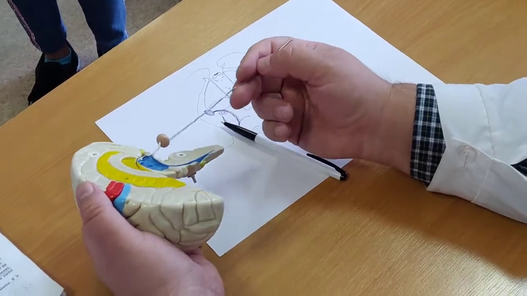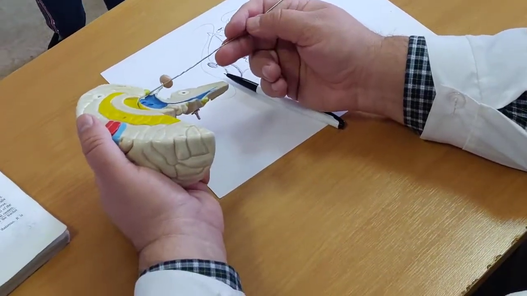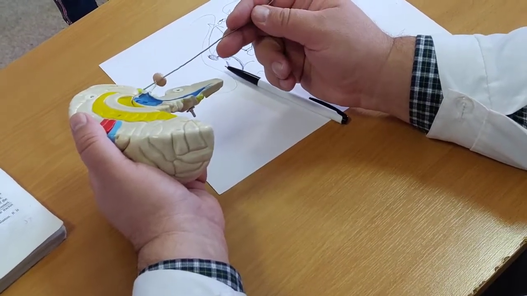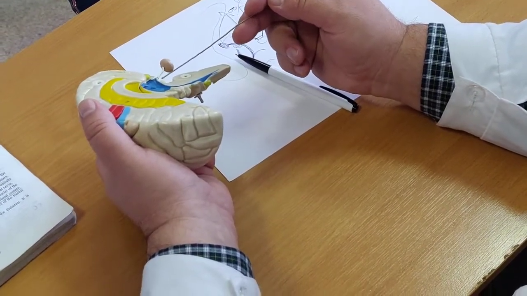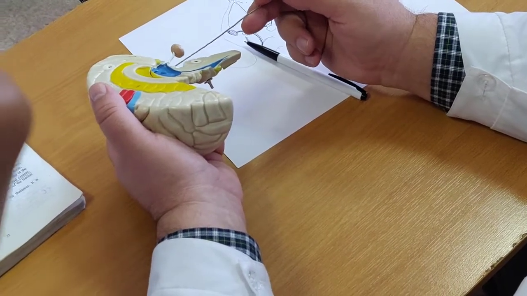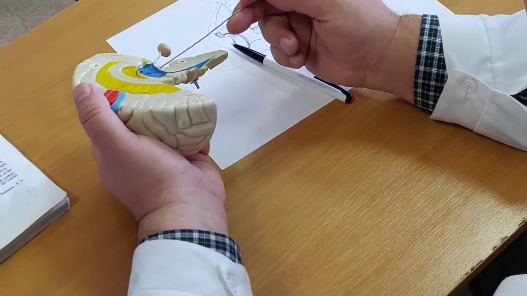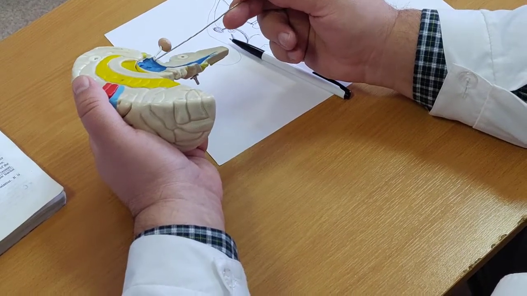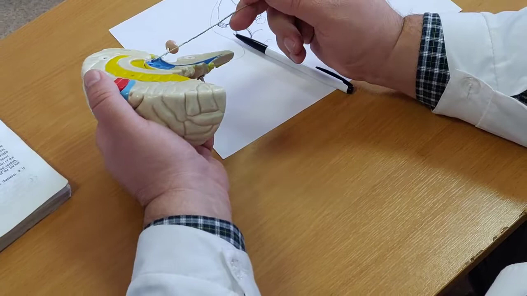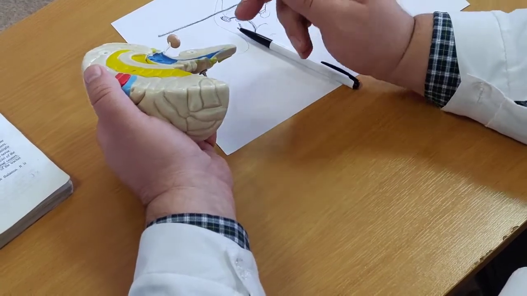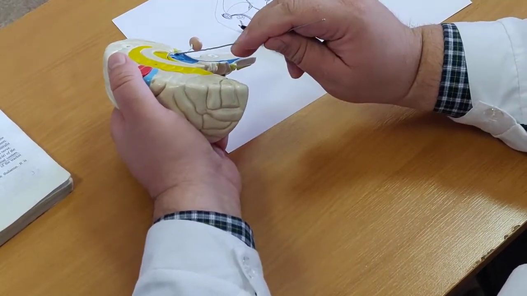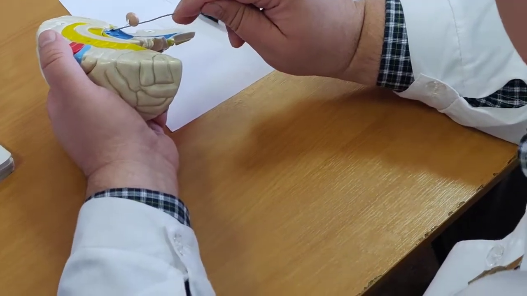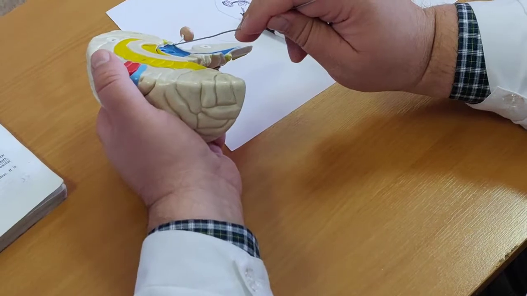Floor of the third ventricle is all structures of hypothalamus: optic chiasma, tuber cinereum with infundibulum, mammillary bodies, substantia perforata posterior. All of them form the inferior wall of the third ventricle. The inferior wall has two recesses, recessus chiasmatis and recessus infundibuli.